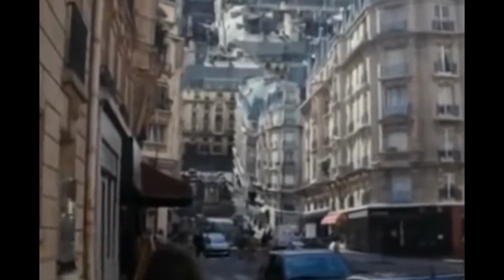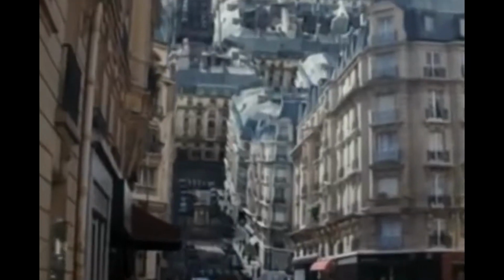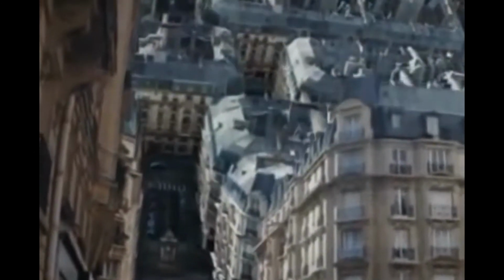Here in the 2010 film Inception, director Christopher Nolan used tilting to emphasize the awe and terror of DiCaprio's character as he watched a sea fold inward during a dream sequence.